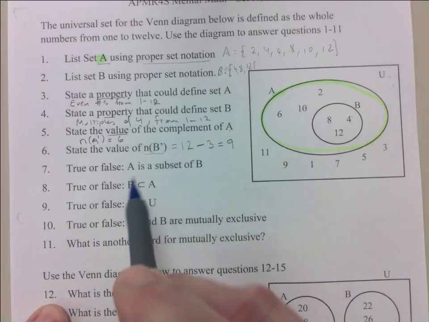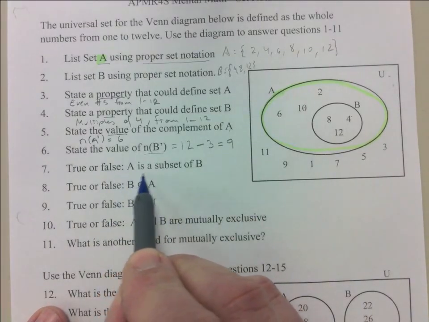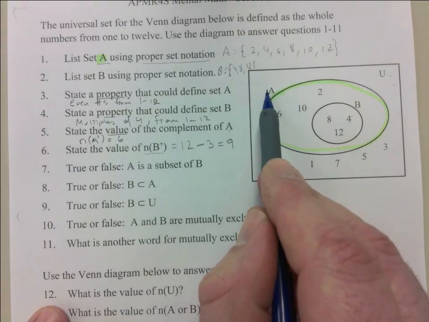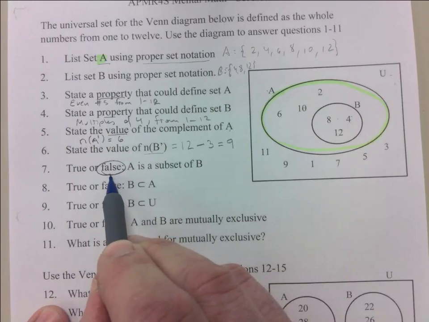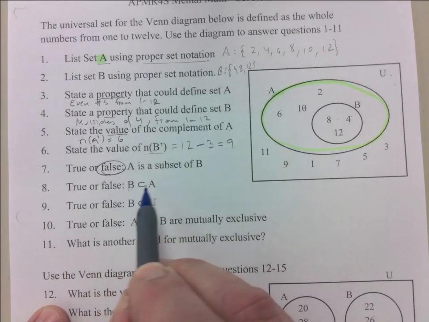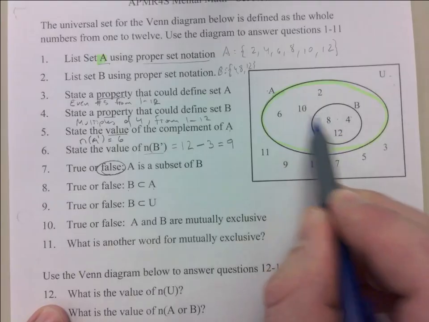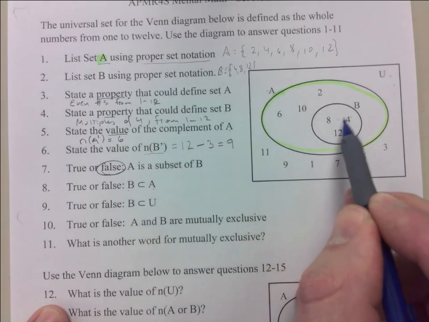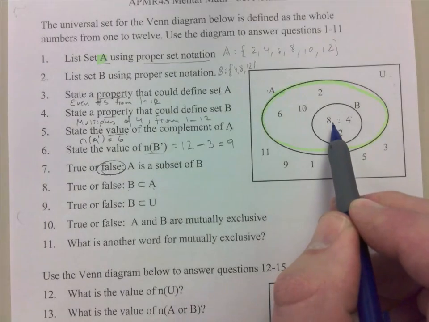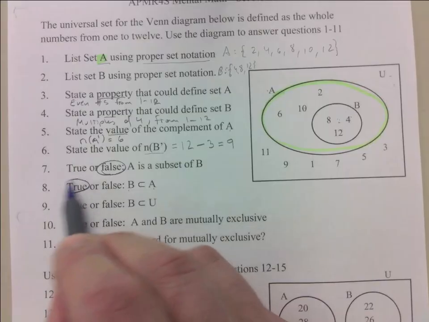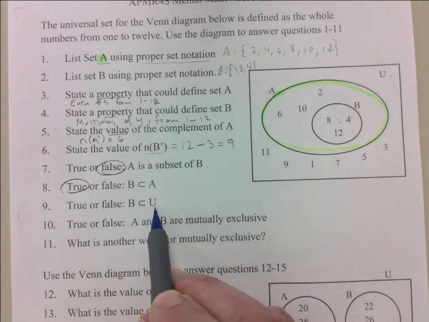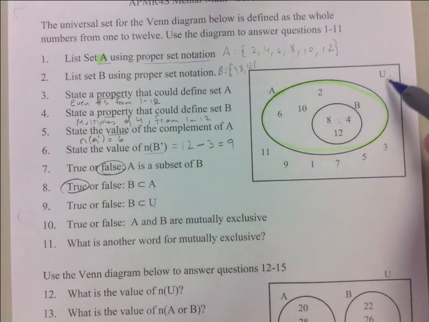Okay? True or false? A is a subset of B. Is A a subset of B? The answer is no. That's false. Is B a subset of A? Yes. When you see nested like this, B is a subset of A. B is a smaller portion of A. So yes, that's true. Is B a subset of the universal? Yes. Any set that you find is a subset of the universal.